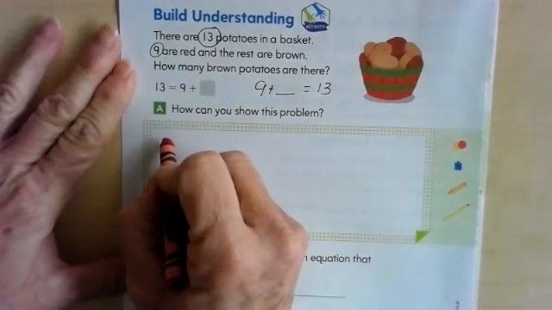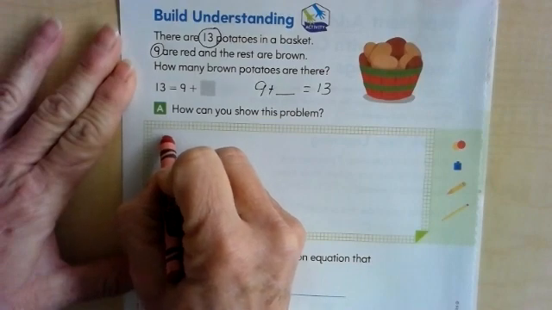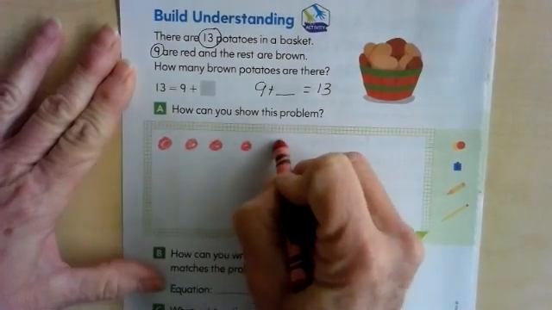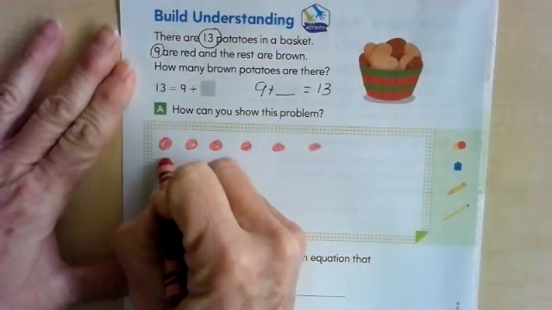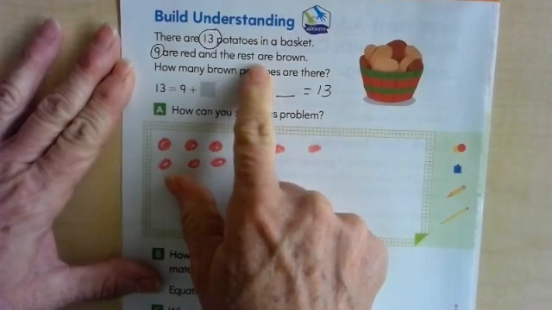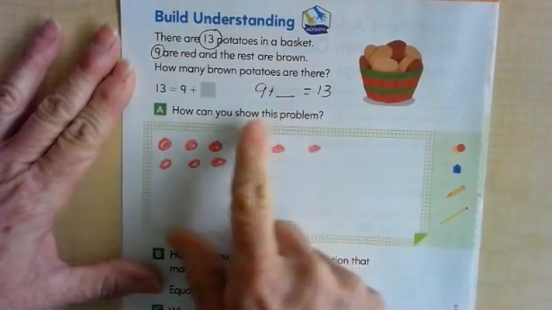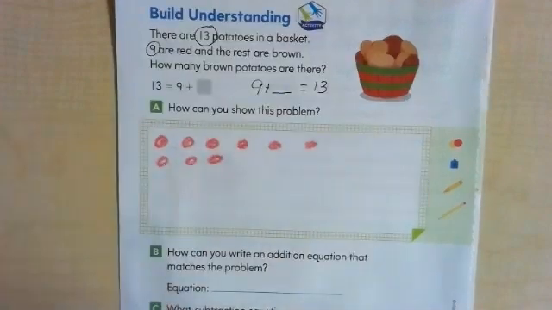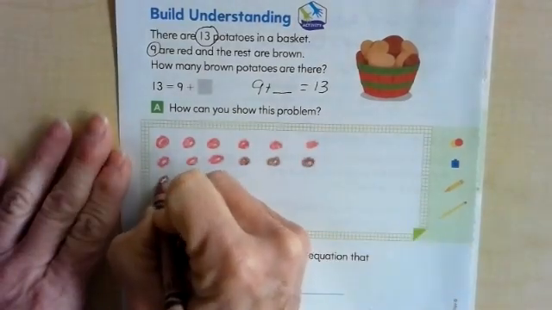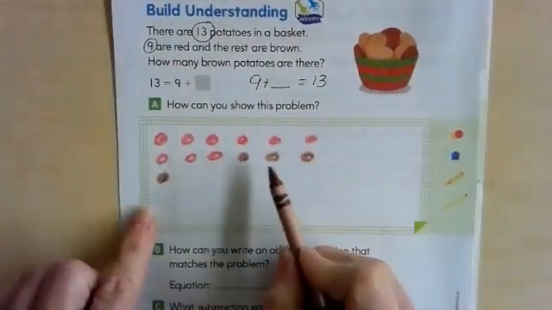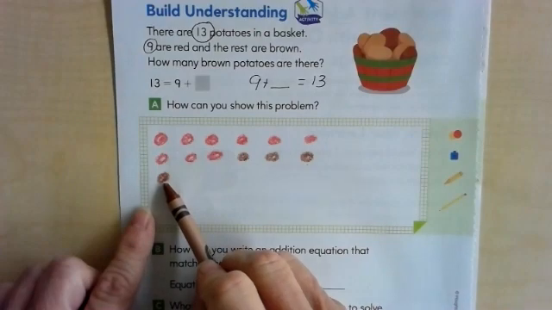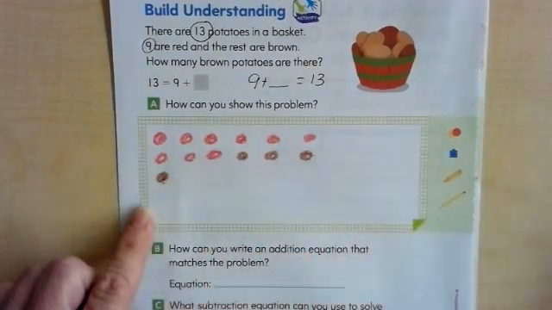So I'm going to use my red crayon and I'm going to draw 9 circles. 1, 2, 3, 4, 5, 6, 7, 8, 9. Now the rest are brown. Remember, I have 13 in all, so I know 9 are red. So I have 9, 10, 11, 12, 13. So when we look at our problem, how many are brown? 1, 2, 3, 4 are brown. So that's the missing number, the number 4.